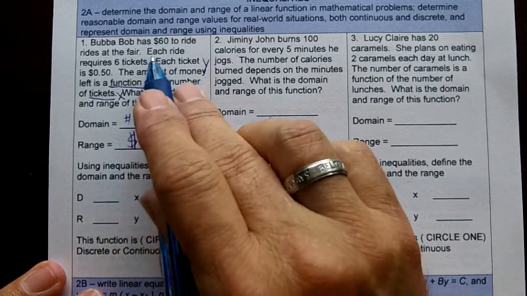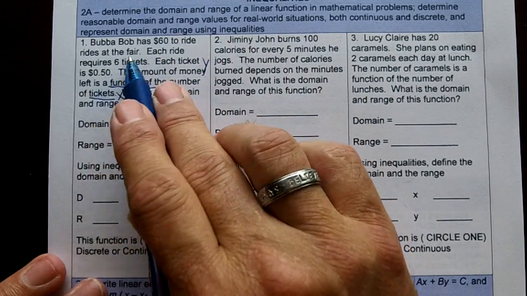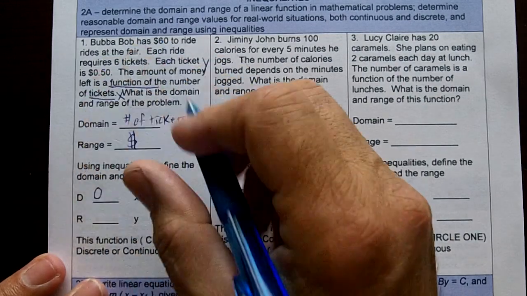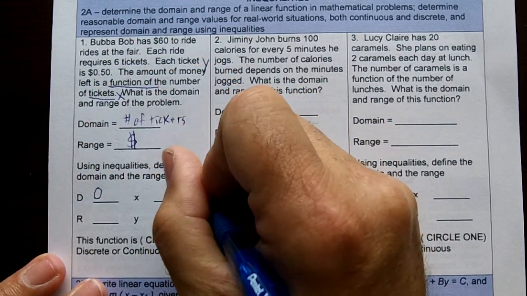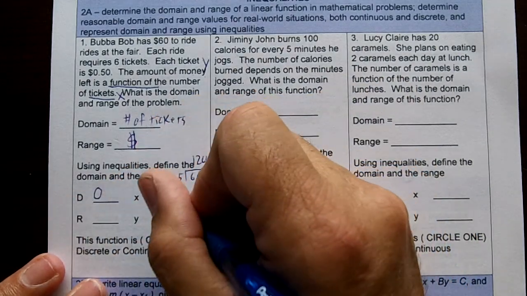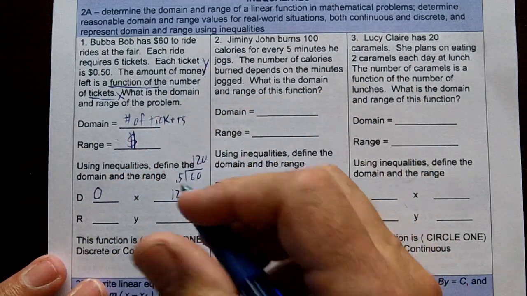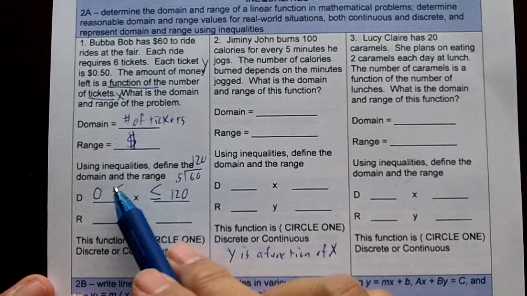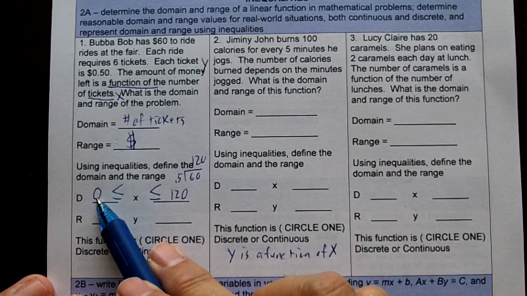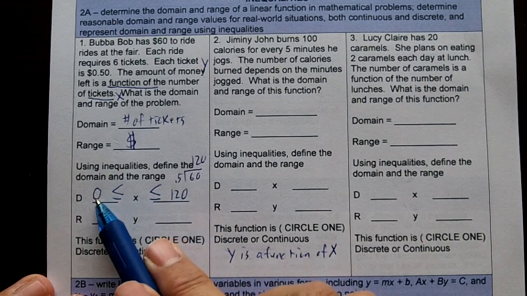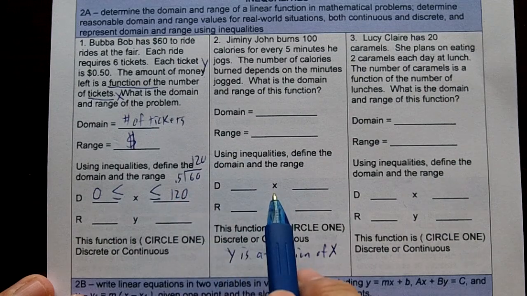Okay, so our domain, we've got to figure out how many tickets we can buy, right? We're going to start off at 0 tickets, and 50 cents goes into $60 120 times. So we can buy from 0 to 120 tickets. And to define it with an inequality, you use less than or equal to. You put your smallest domain on the left, your largest domain on the right, and you put inequalities. x can be any number between 0 and 120.